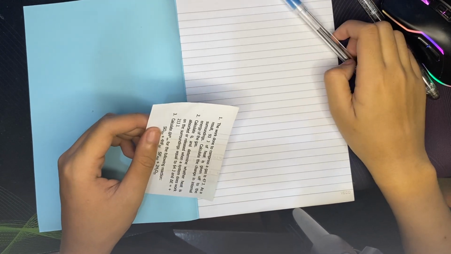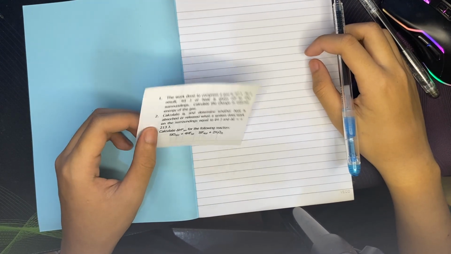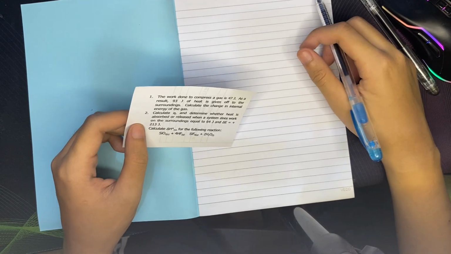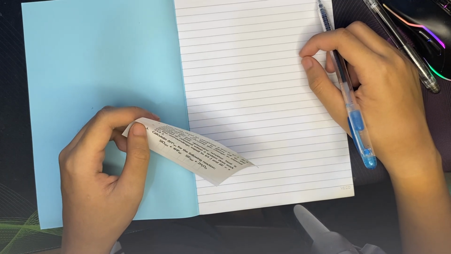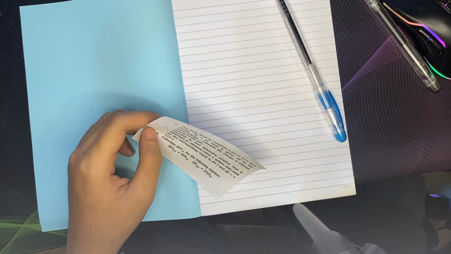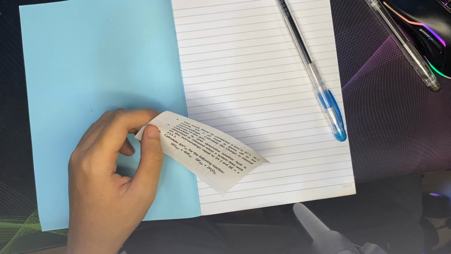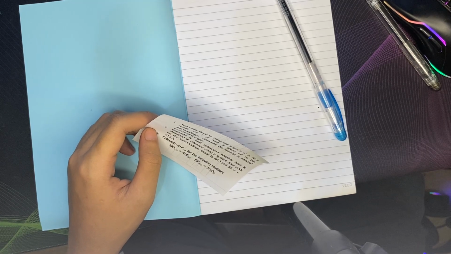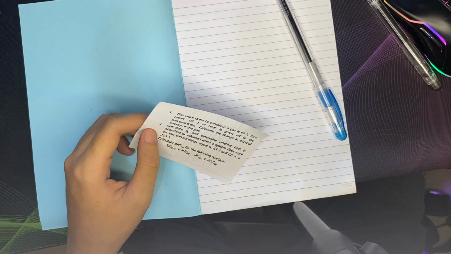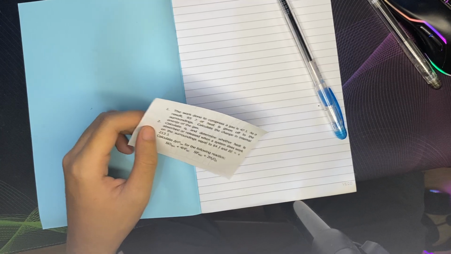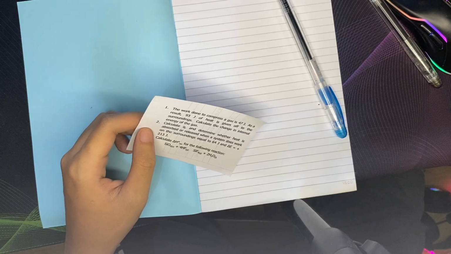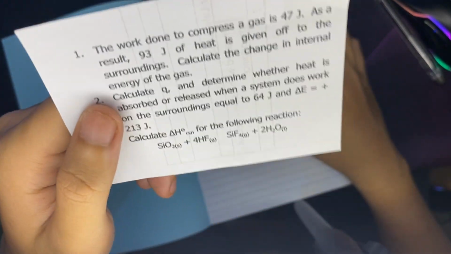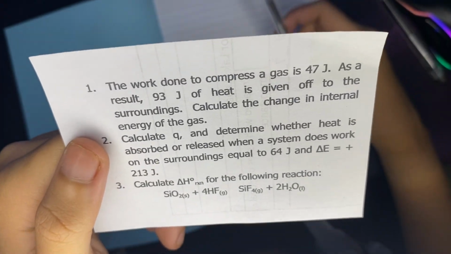So hi guys, for today's video we'll be starting off with the first law of thermodynamics, which states that no energy is created nor destroyed, meaning that the energy is conserved all throughout the chemical reaction. Now it also involves the internal energy, plus the work done or given by the surroundings or to the surroundings. So let's start.